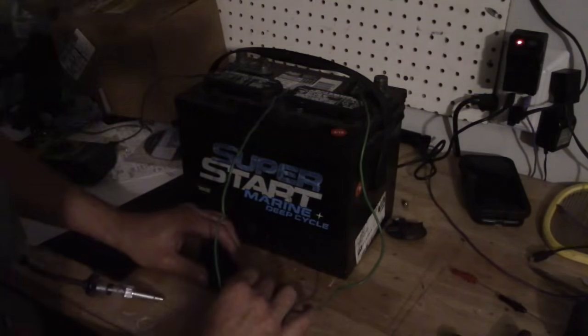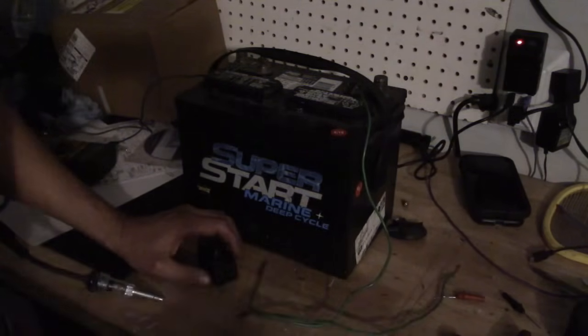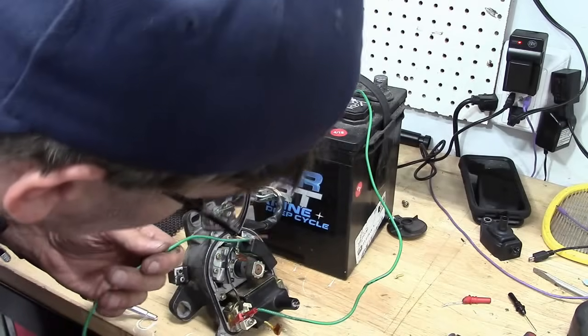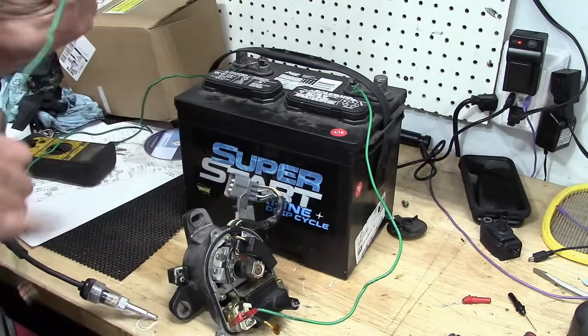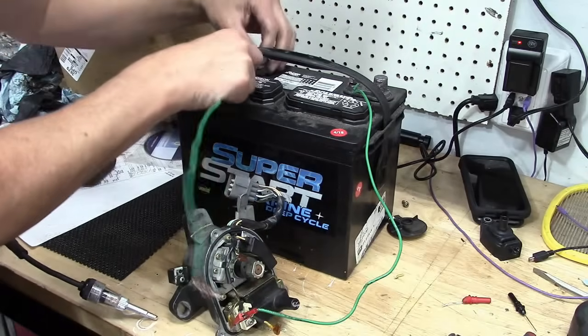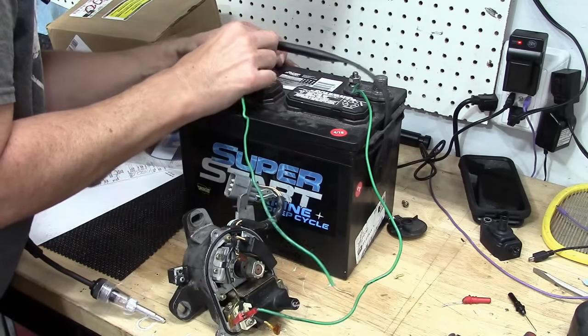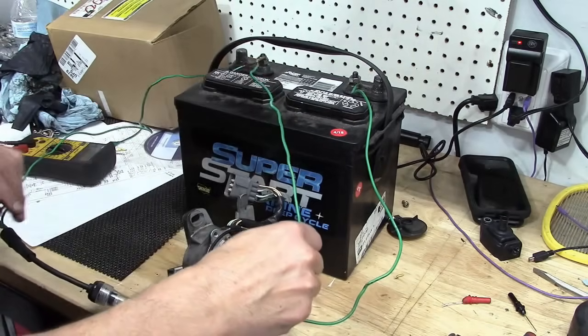All right, so what we want to do now is that same exact test on the ignition coil from this Honda. All right, there's my positive. Now I need my negative here. Actually, I can just control that at the coil, I bet. It'll probably be a little bit easier. So I'm going to connect this up to my battery negative right here, and then this I will just touch to activate the coil.